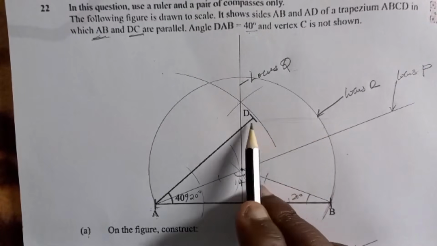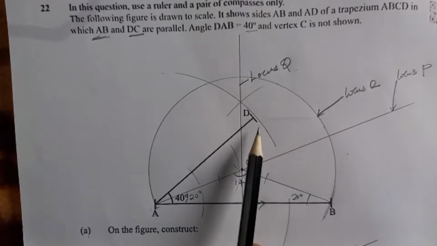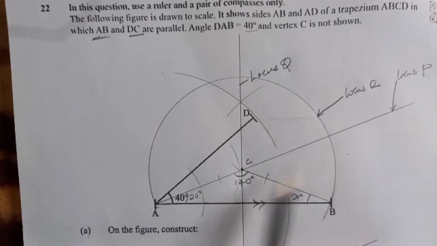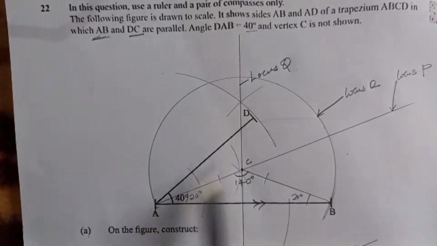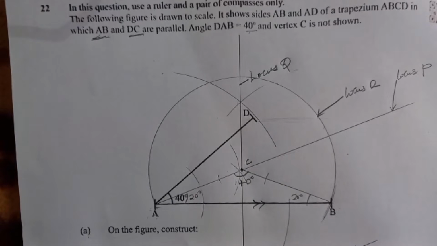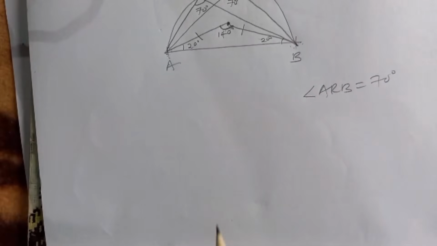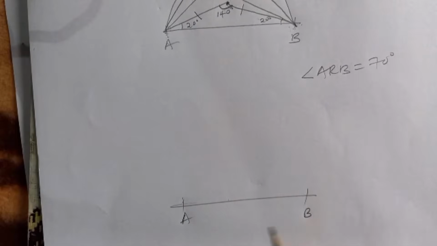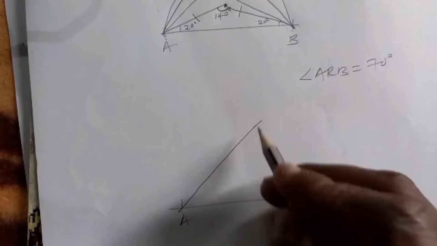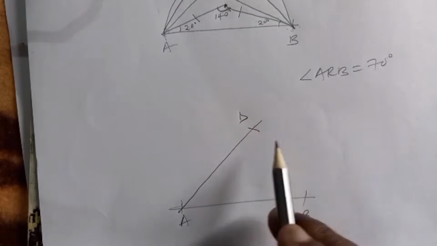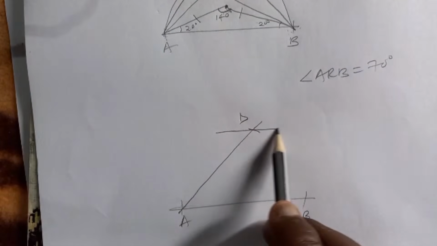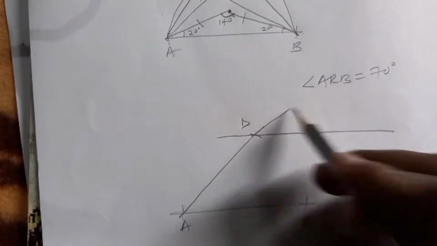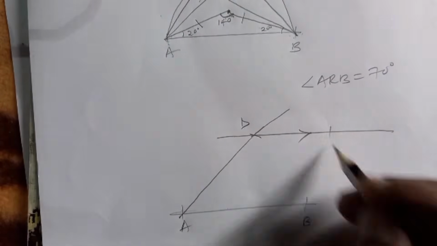But how do we locate that point? If we have parallel lines AB and DC, then line AD will act like a transversal. I'm going to explain that further. So we have A, B, then this is where we have point D. The line you're supposed to draw is somewhere there, and C is somewhere there.